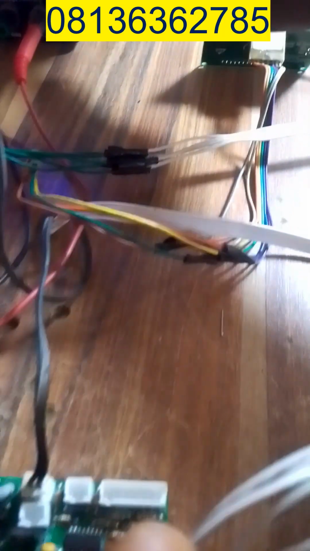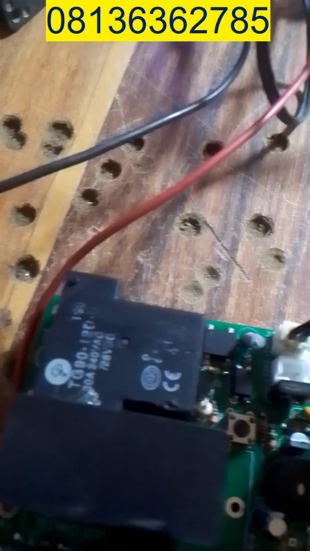So this is another display now. I want to select this display. So then let me remove it. Let me turn it off here. Then let me insert this one now. So I've inserted this display now. I will turn on my power supply again.